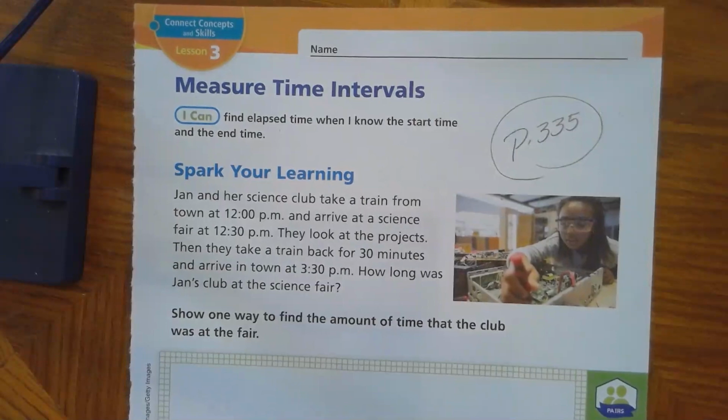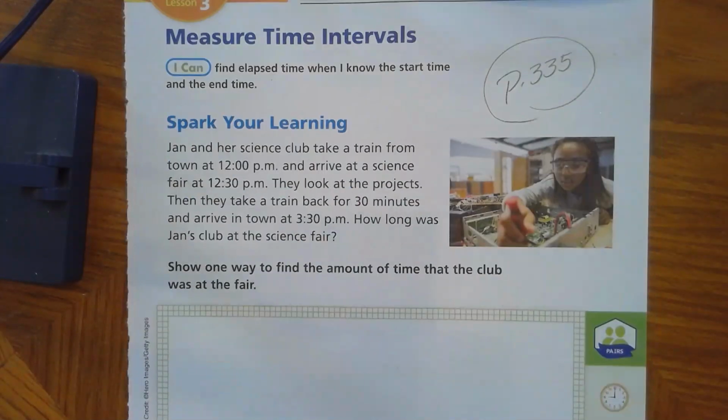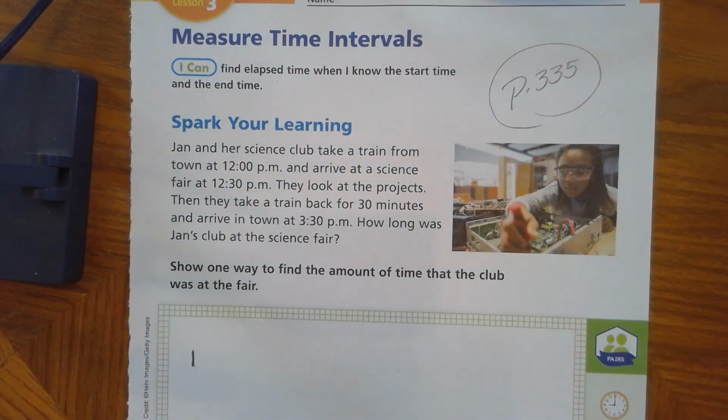One way we could do it is pull out our number line, like we looked at when we were talking about AM and PM. If we have a number line, we're going to start this number line at 12 p.m. because that's the time they take the train at 12 p.m. and arrive at the science fair at 12:30.